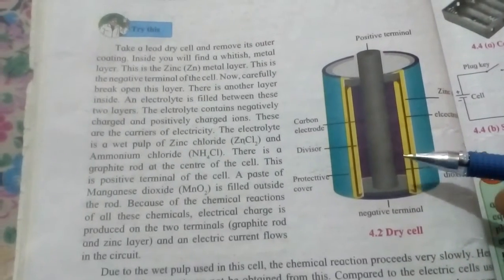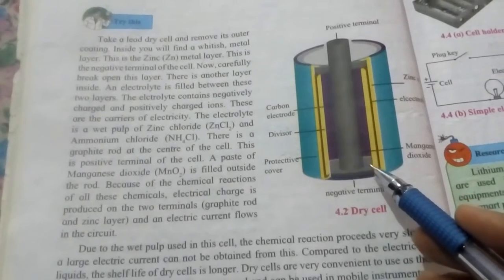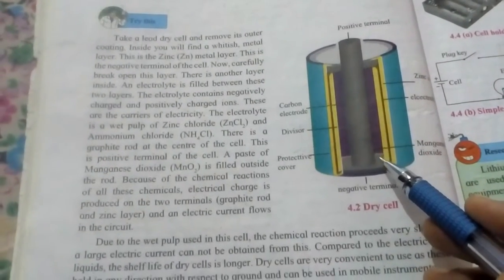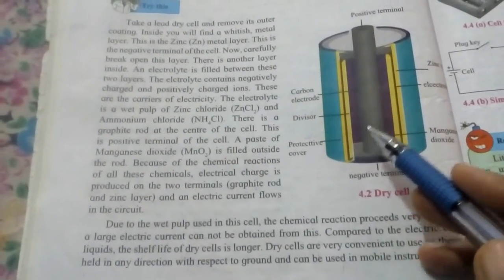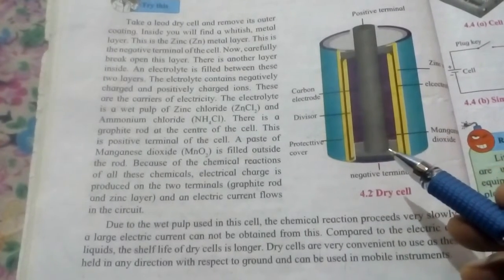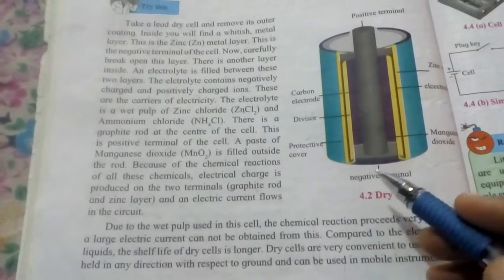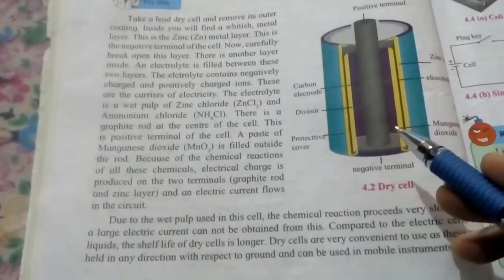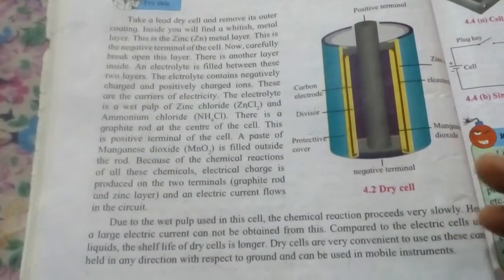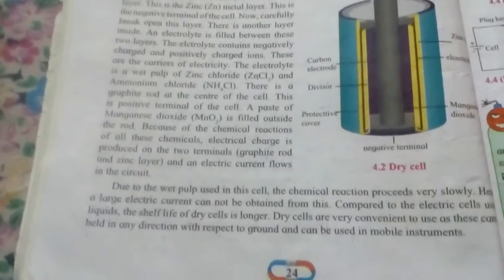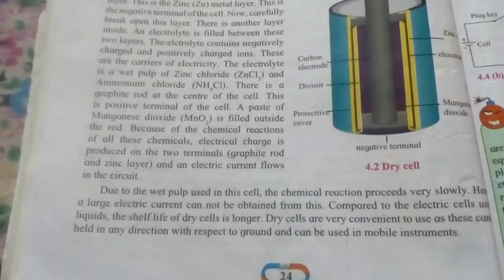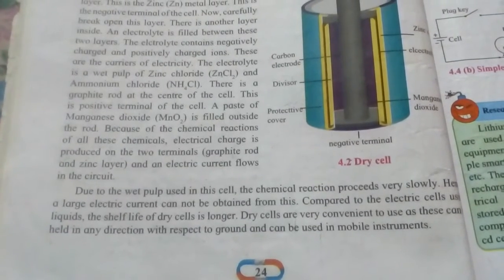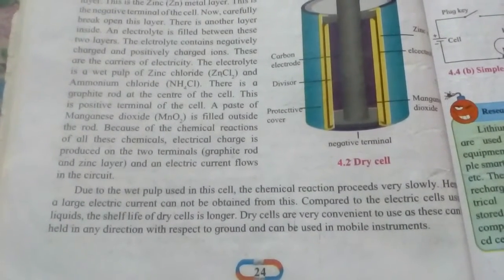Then there is going to be a paste of manganese dioxide, MnO2, outside the graphite rod, and because of all the chemical reactions, the electrical charge will be produced on the two terminals, and the electric current will flow in the cell. And because of that, whenever we insert the cell into any gadget, that gadget works because the electric current flows.